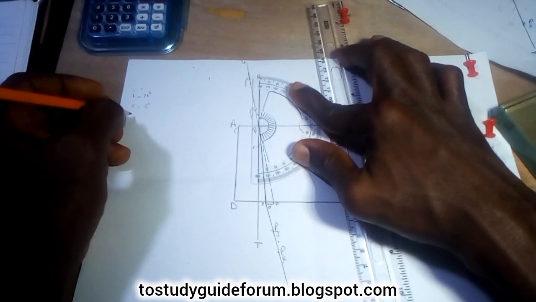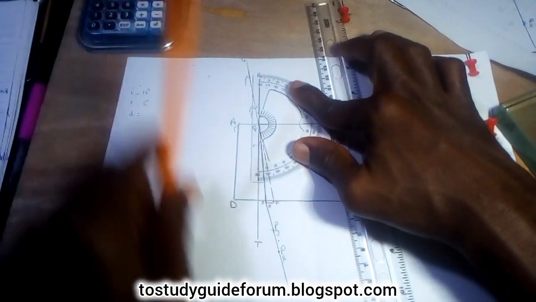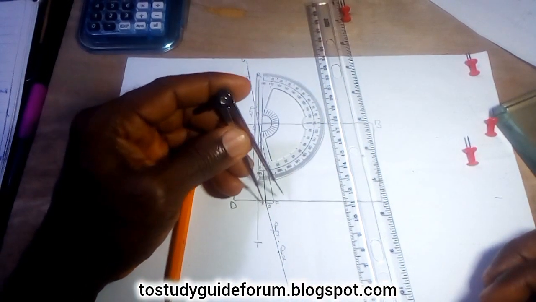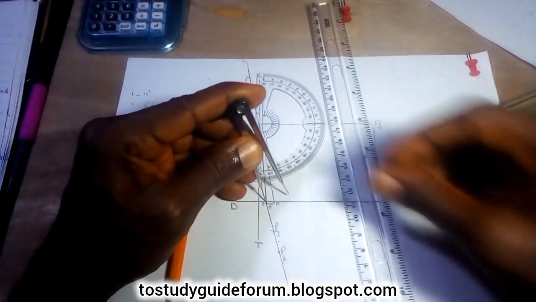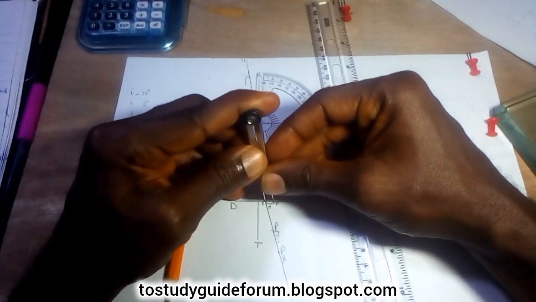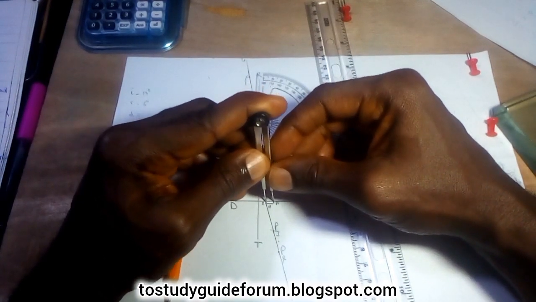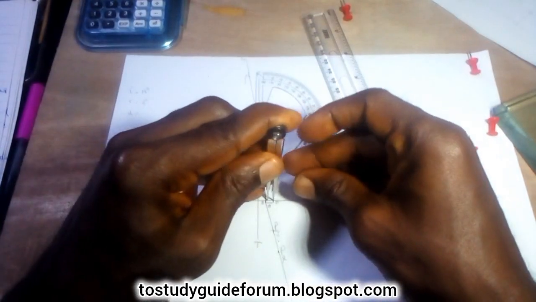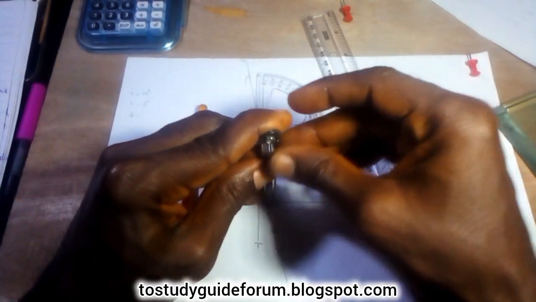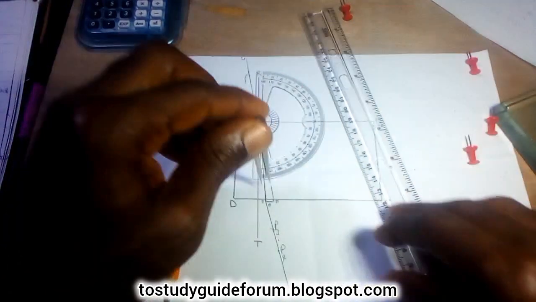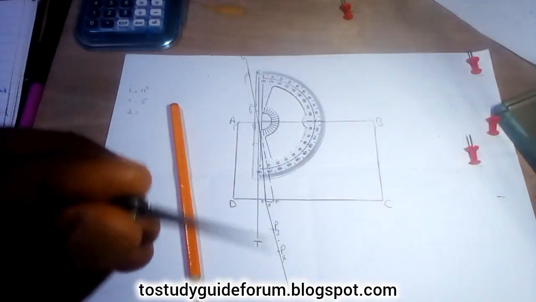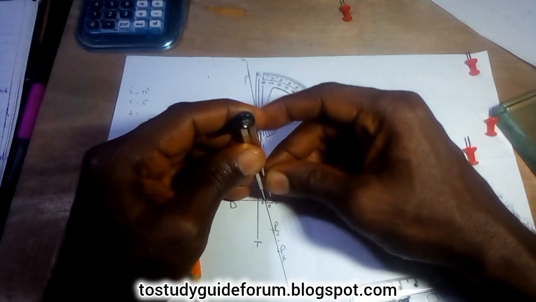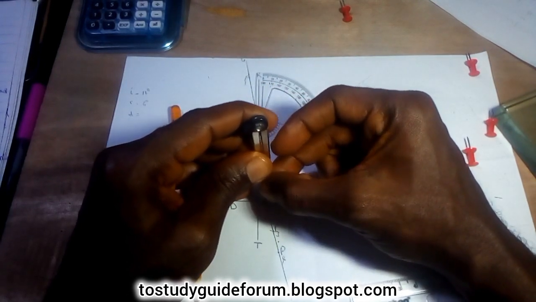Which other measurement are we taking? We take D. Now we take D with a pair of dividers. So using a pair of dividers, we start from point E and end at what point? We stop at point F. Okay, I have it now. So let me lock it very well. So I'll come to my ruler again. I just check this thing. Let me confirm whether it's still okay. Okay, so I think it's still okay, safe. I did not move it.